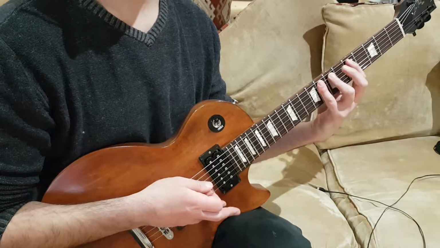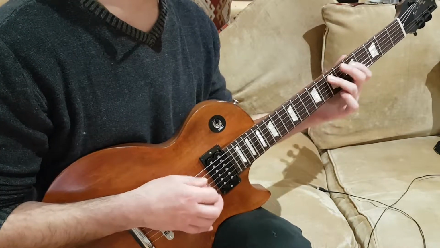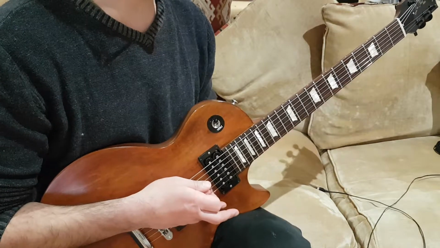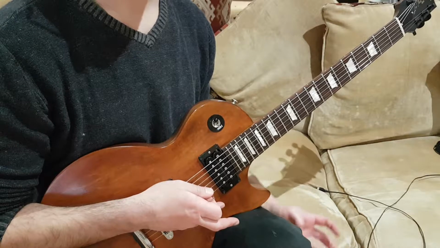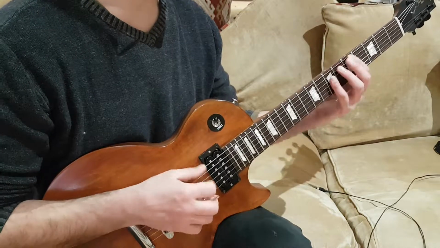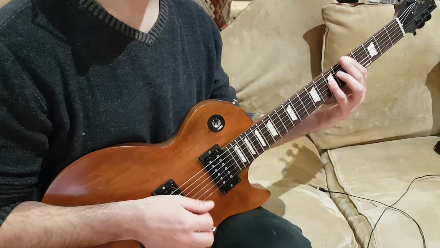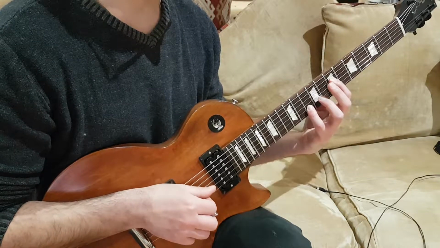Excuse me, I put in an extra note there. Okay? What if we could expand it a little bit further? Well, you can. It's dead simple. Check it out. So we know there's an octave there. What about this one here?